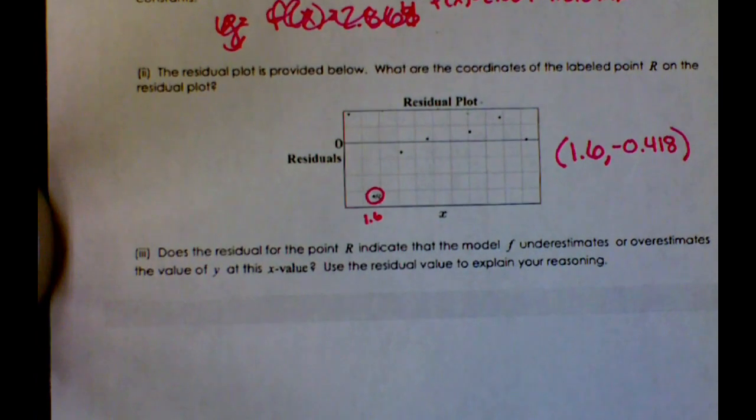And now, does the residual for the point R indicate that the model f underestimates or overestimates the value of y at this x value?